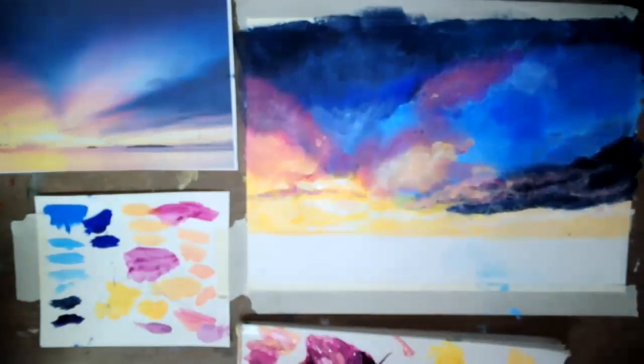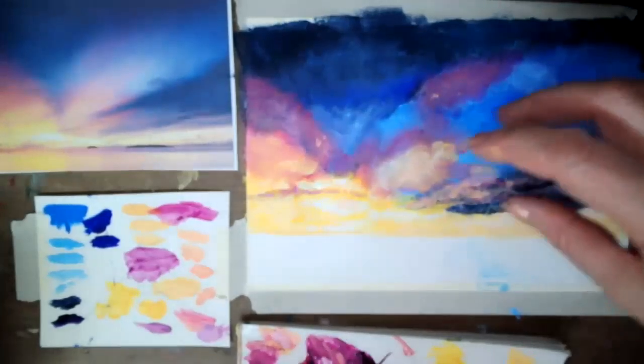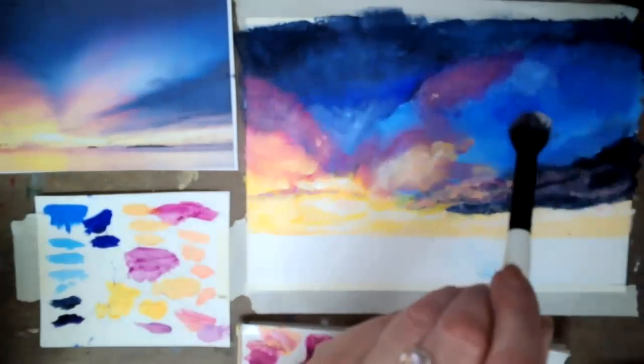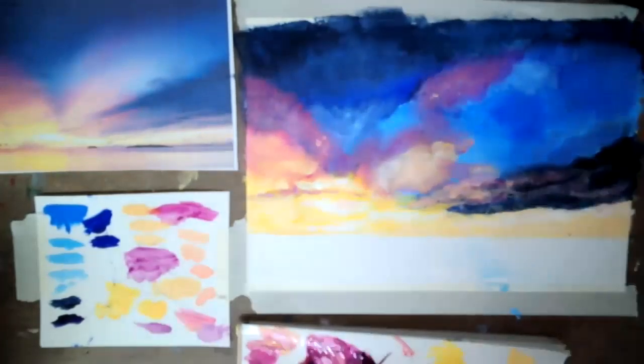Okay, so my only little bit that I'm going to change a tad. I'm going to bring some of this pink, sorry, not purple, out a little bit further over here. I'm just going to bring that. In fact, I'm going to bring it with a little bit of white.